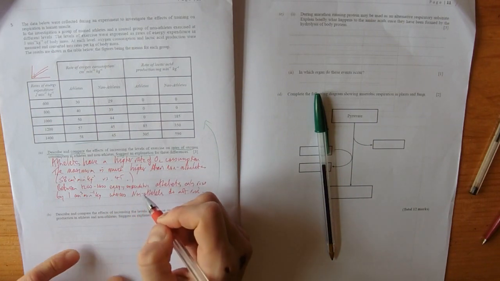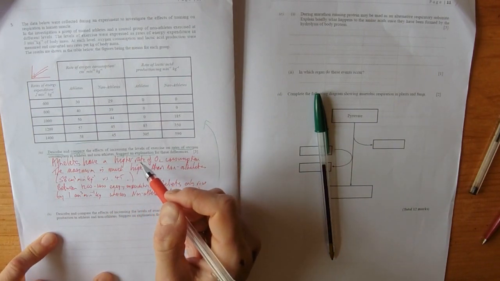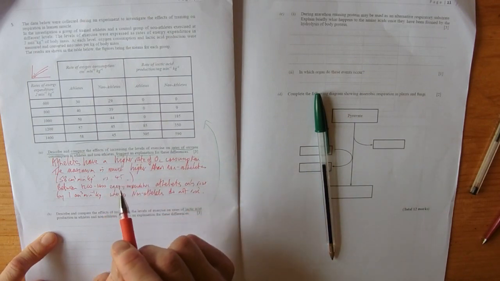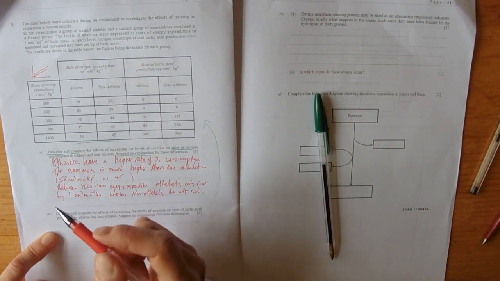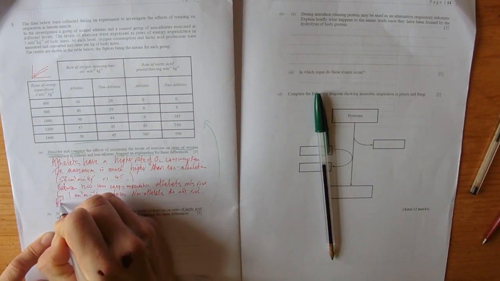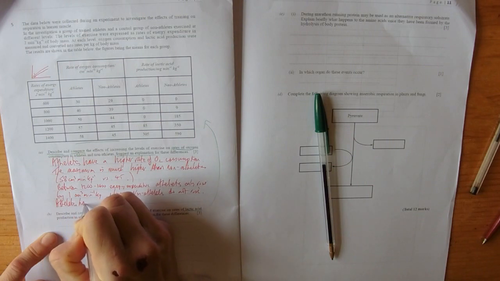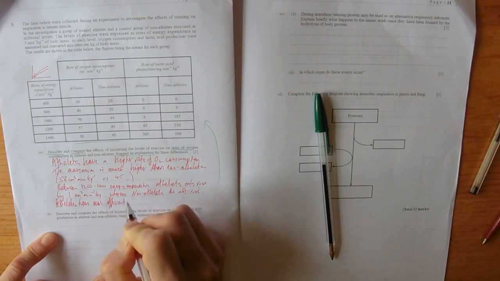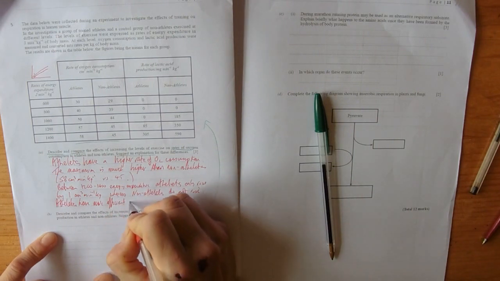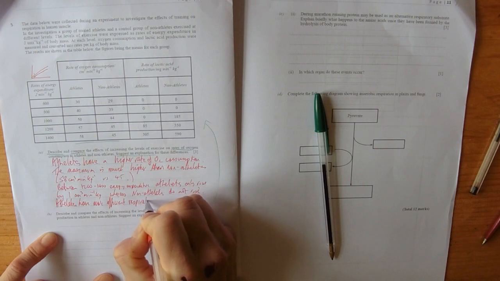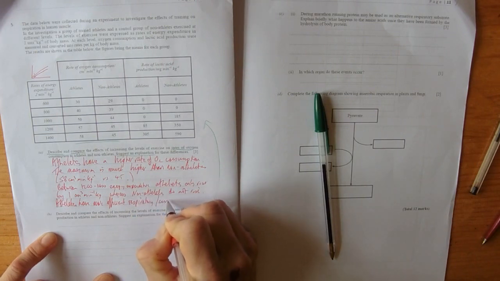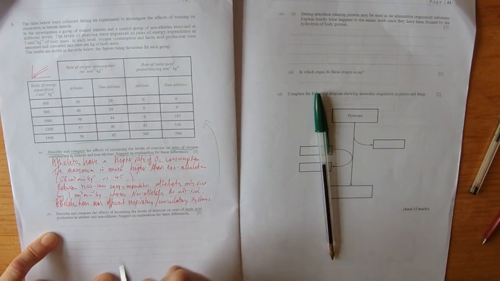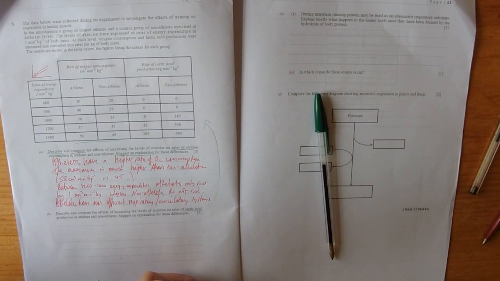An explanation for this? Well, athletes have higher lung capacity, better circulatory system, that sort of thing, more mitochondria. So athletes have more efficient respiratory, circulatory systems, something like that, or maybe more mitochondria.